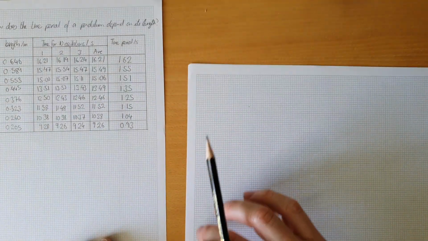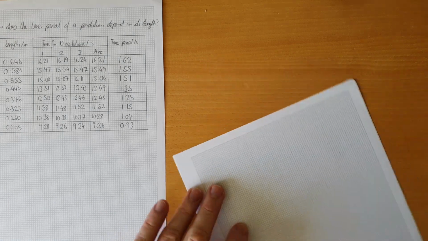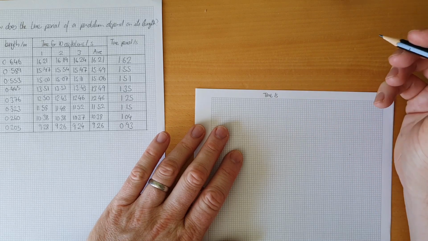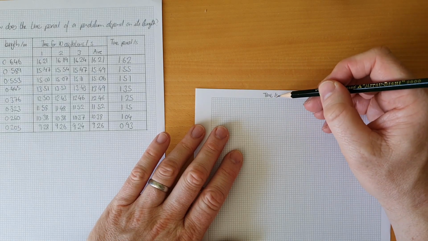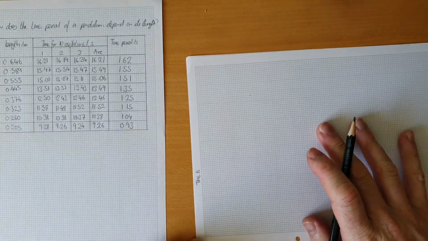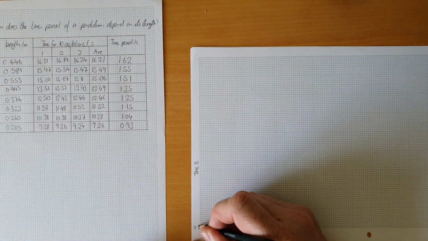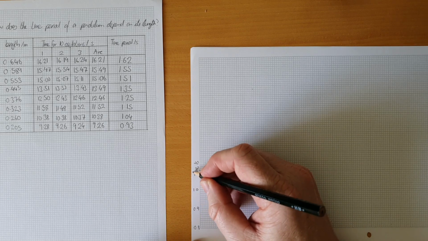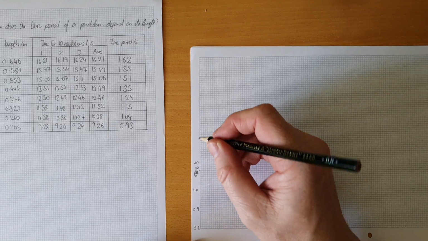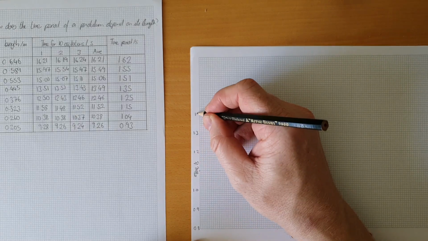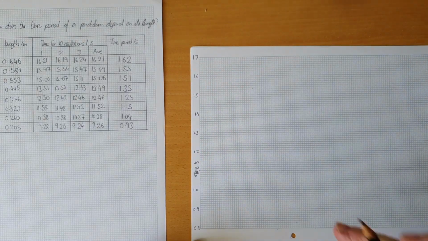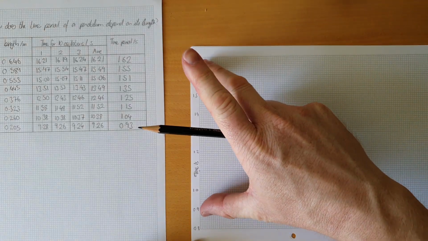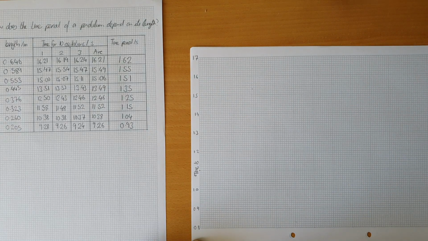So what I'm going to do is turn this page this way. My time period up the side, you need to make sure is labeled in exactly the same way as the heading in your table. So time/seconds or time period/seconds. I'm going to go 0.8, 0.9, 1.0, that's 1.1, 1.2, 1.7. So height-wise on our page, our results are going to range from about there up to there. So they'll take up plenty more than half the available space.